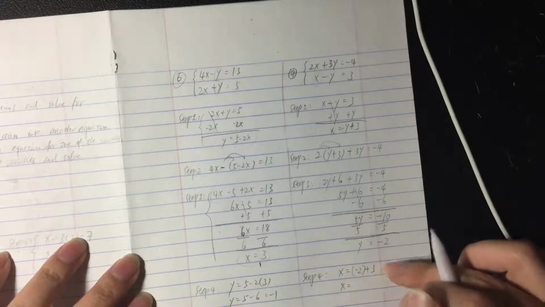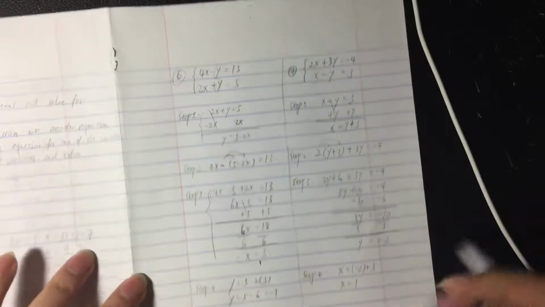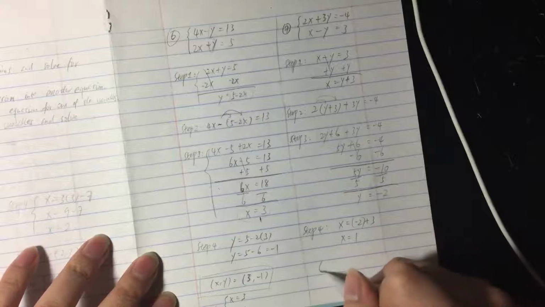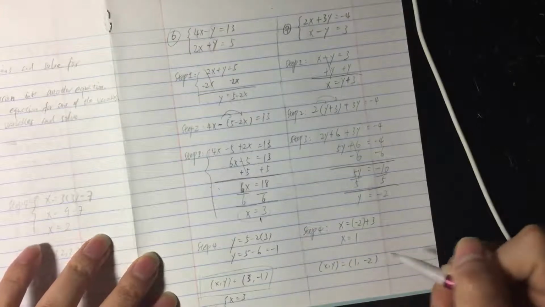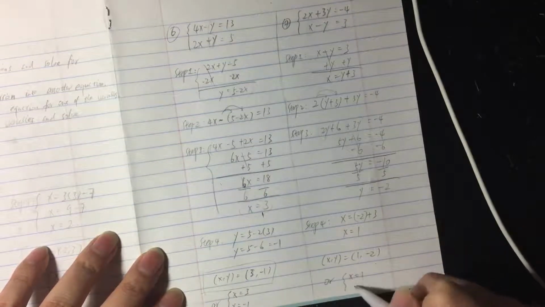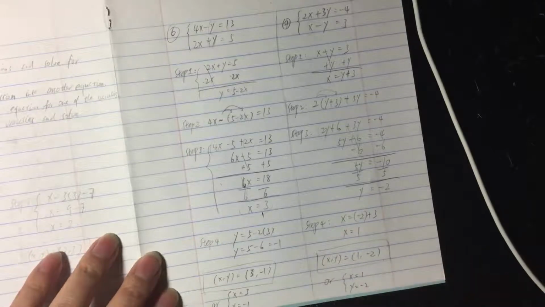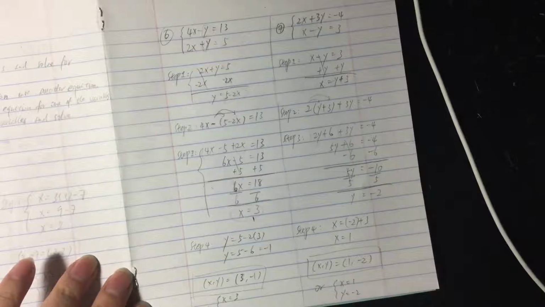Then subtract the magnitudes. 3 minus 2 is 1. So the answer, x is 1, y is -2. So I write x comma y equal to 1 comma -2. Or we can write x equal to 1, y equal to -2. That's an answer to the system of equations.